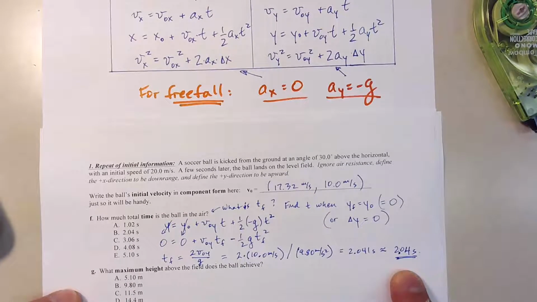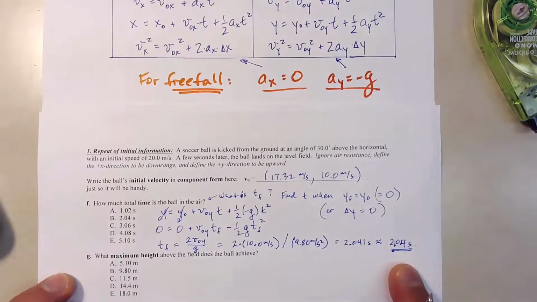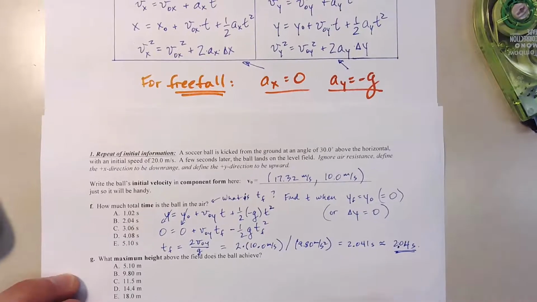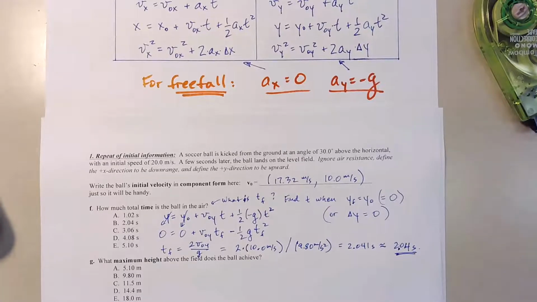At this point, if I wanted to know the time it takes to get to the peak, I could just take exactly half of that, because again, this is level ground. So there's total symmetry about the apex, the peak of the parabola. If this were not level ground, it wouldn't be that simple. What's the maximum height above the field that the ball achieves?